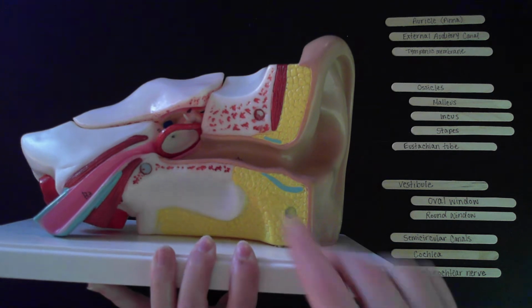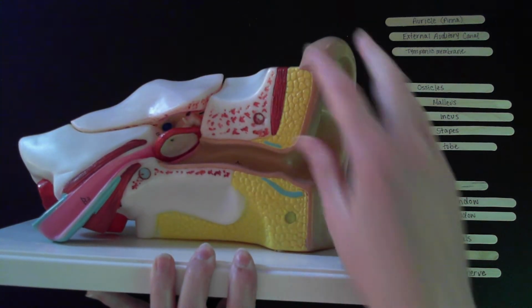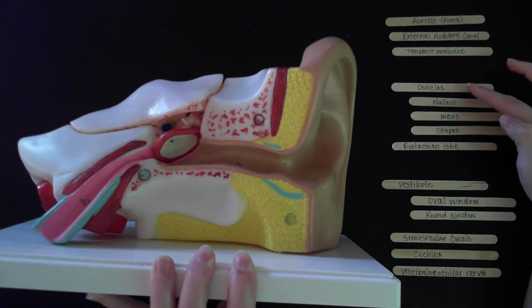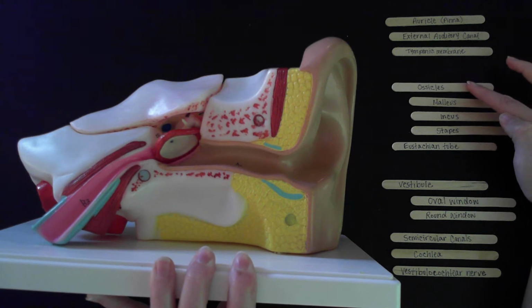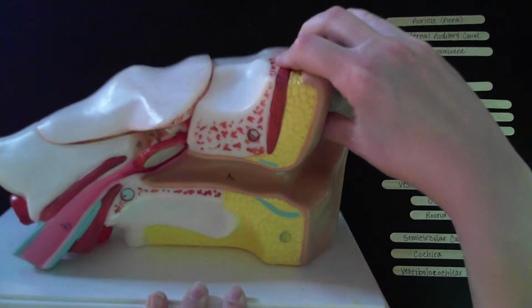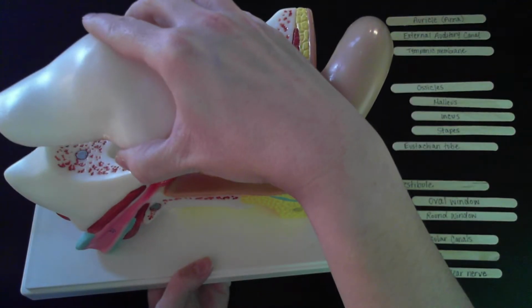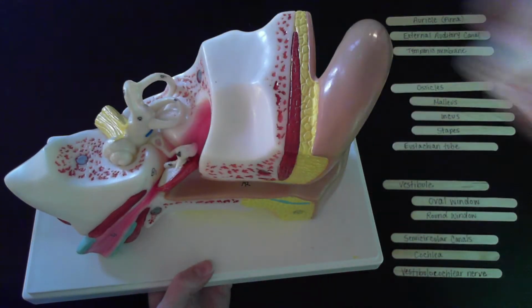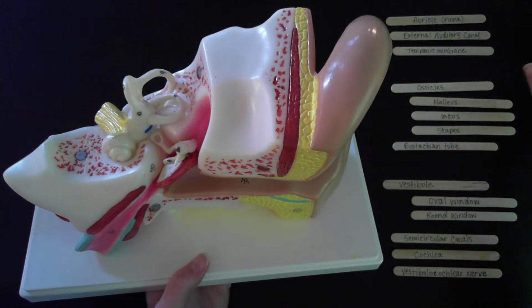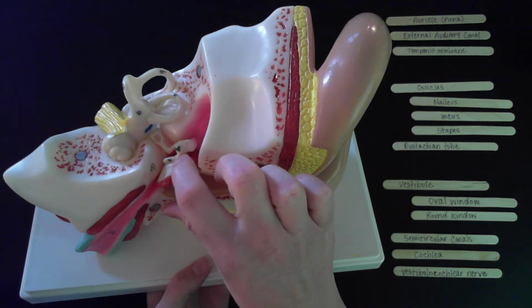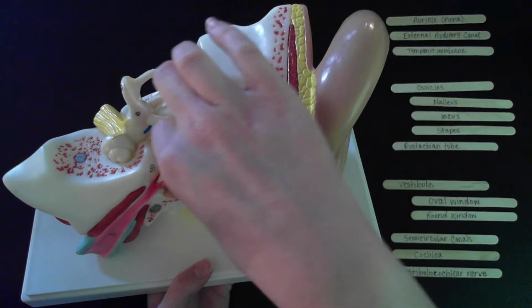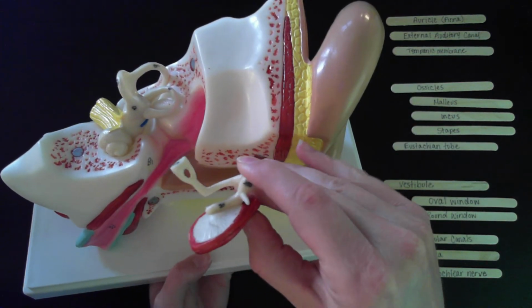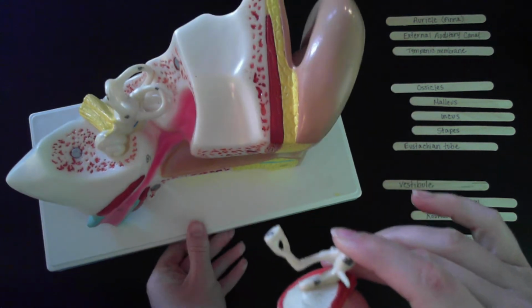As those sound waves hit the eardrum, it is going to cause vibrations in the ossicles. So our ossicles are very small bones in our middle ear. I'm going to take this top part off. Hopefully I'm not going to fall apart too much. And we have three bones here. And I'm actually just going to take this piece out so we can focus on this.